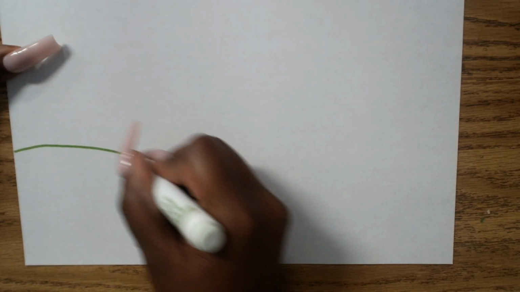Please make sure your paper is labeled as water cycle once it focuses. We're going to be drawing a picture and then we're going to be filling in the picture from there. So first thing we need to do is we're going to draw at the bottom of our paper some grass, downward slope. Please make sure it's a downward slope.